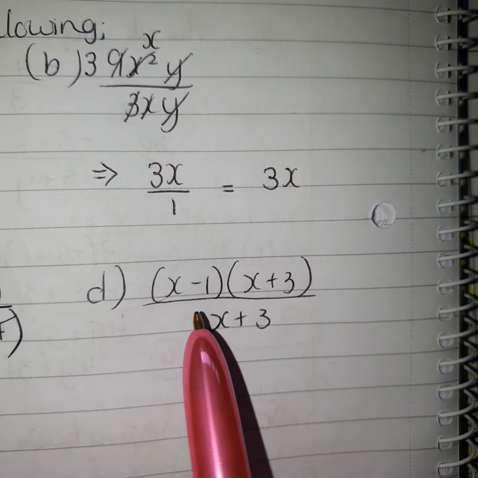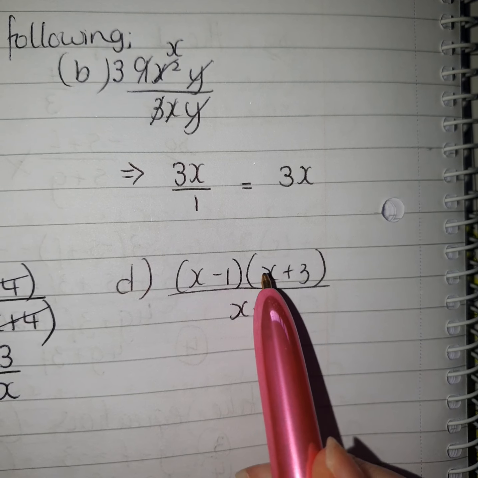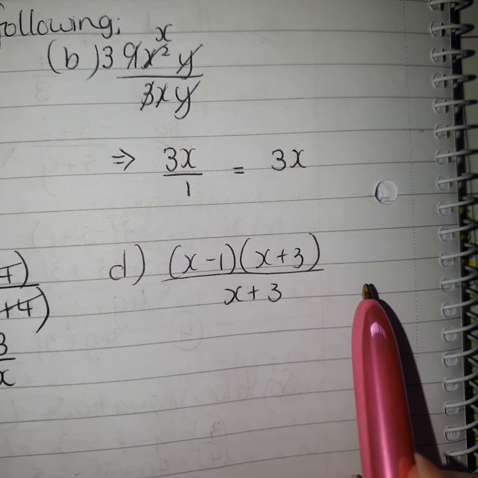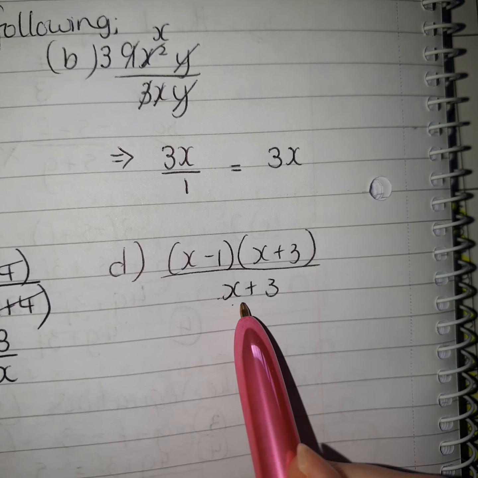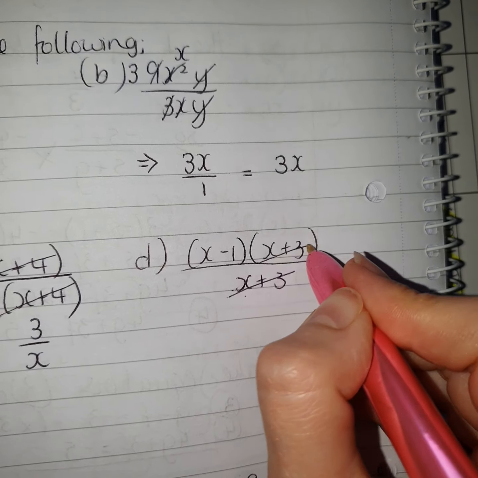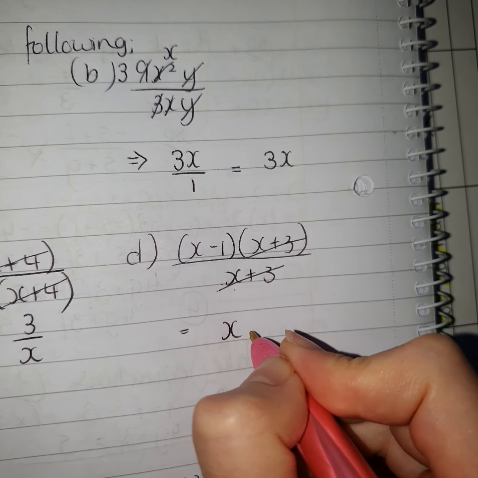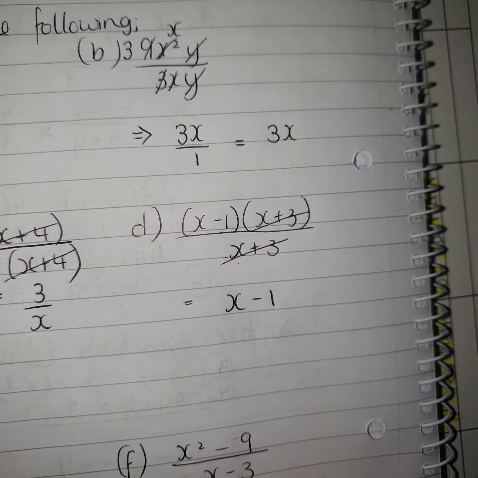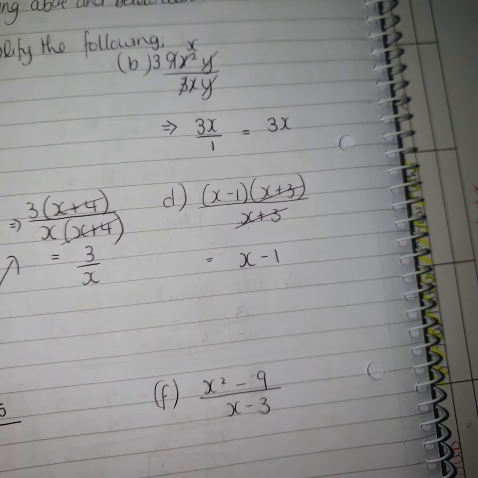Okay, so let's look at this. The numerator, we've got x minus 1 times x plus 3 all over x plus 3. Now, can this divide in? Yes, that will divide in here. And what you'll be left with then is x minus 1, and that is your answer. Okay, you can't simplify it any further.